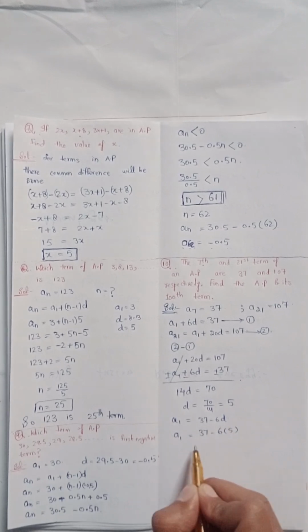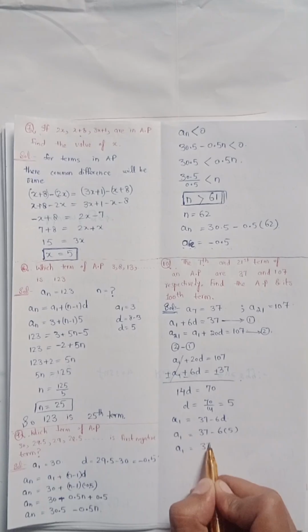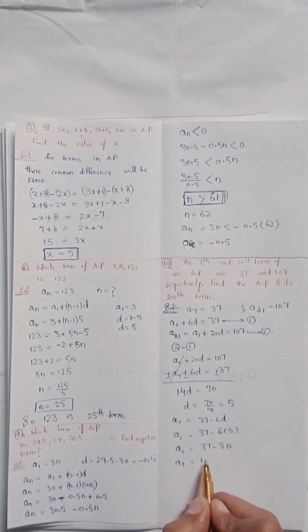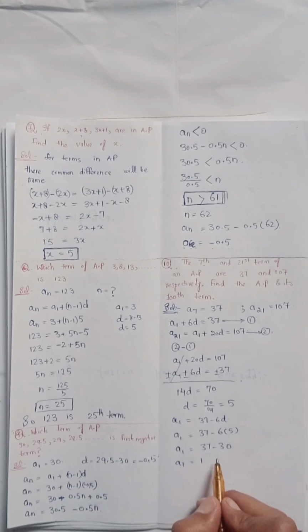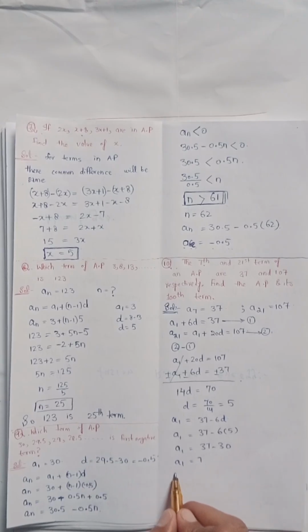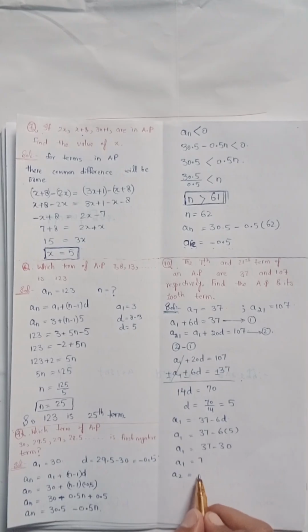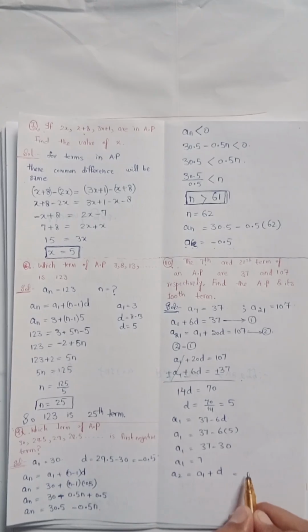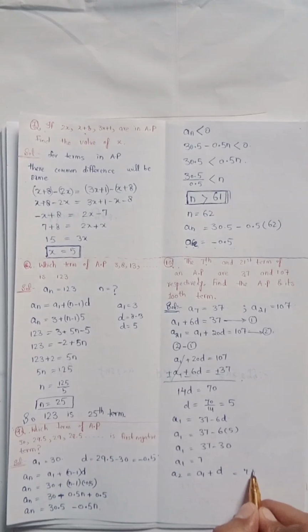And a2 will be equal to a1 plus d, that is 7 plus 5 equals 12. a3 equals a1 plus 2d, 7 plus 2 into 5 equals 17.